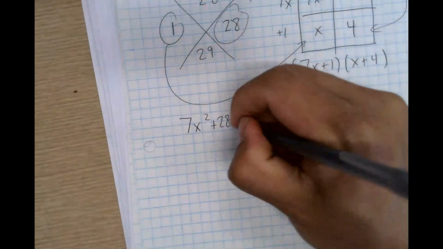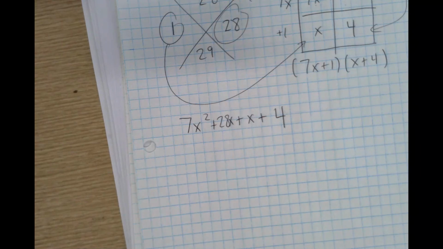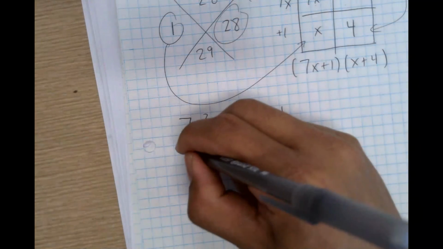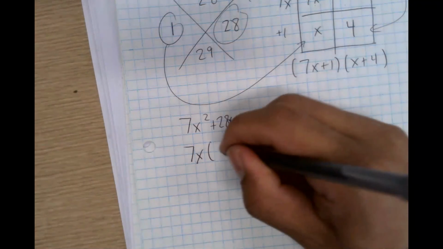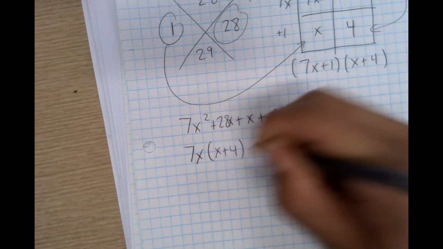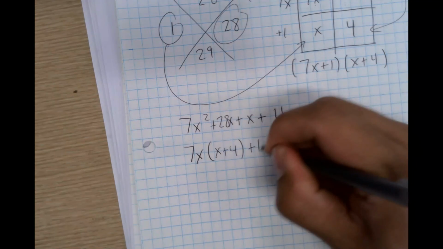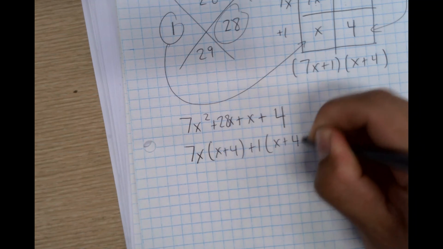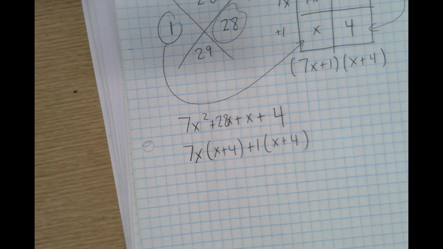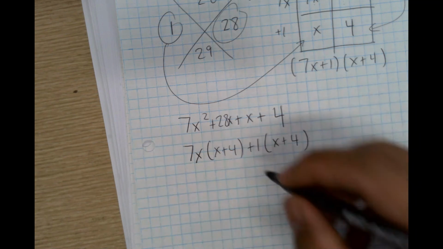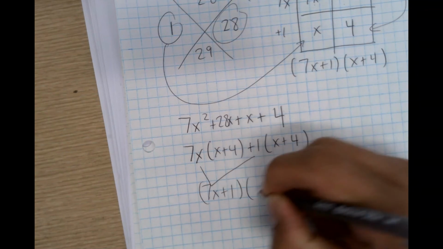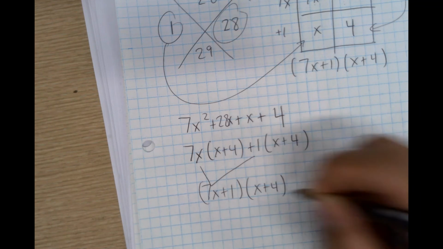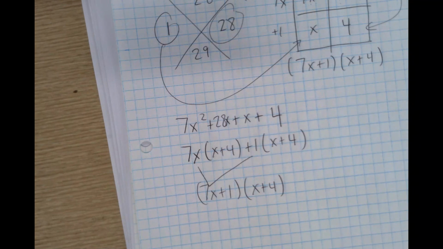Yeah. So you can see here that 7x is the greatest common factor of the first two, which leaves x plus 4. And out of the second one, plus 1 is the greatest common factor. So then you can combine this just like we always do for grouping. This becomes 7x plus 1. So we factor out the x plus 4, and we get 7x plus 1 times x plus 4.